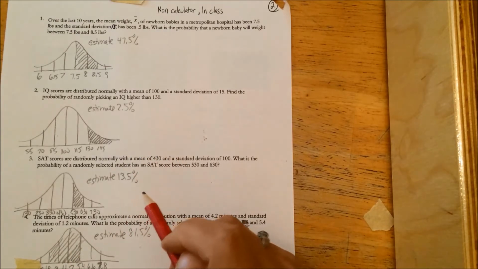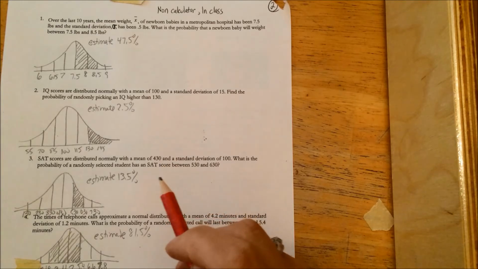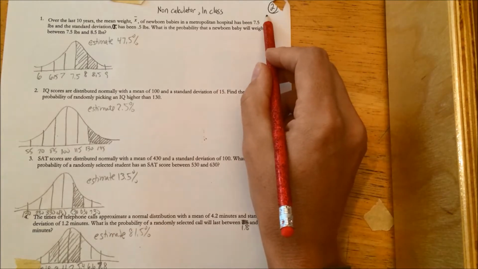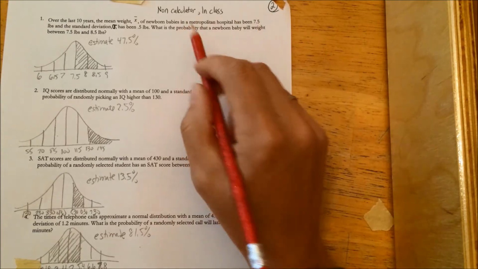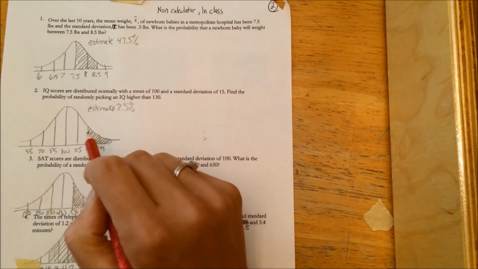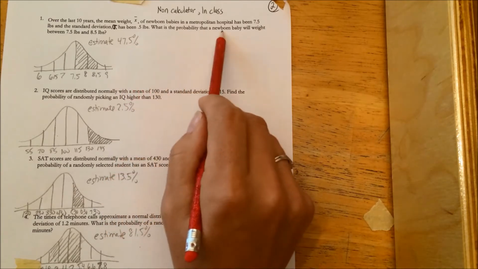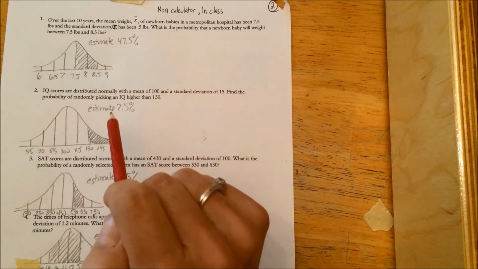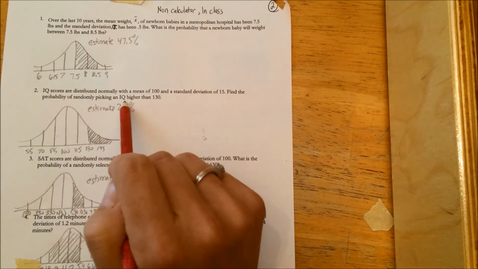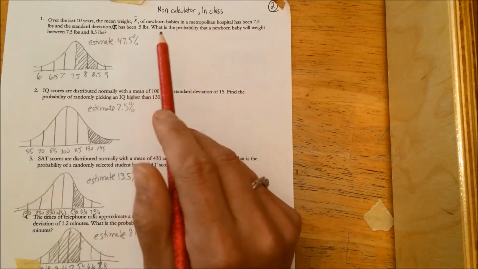Okay, so I'm going to pick up where we left off yesterday at my kitchen table, and we are going to start off on page 2 from your packets. So if you take out your packets, look at page 2. We're going to do the first 2 problems together, and we're going to do it on the calculator. Yesterday we had estimated that 47.5% of babies weigh between 7.5 and 8.5 pounds, and 2.5% of people have an IQ higher than 130. So we're going to find out the real values off of the calculator.